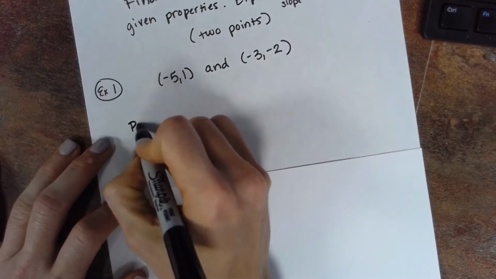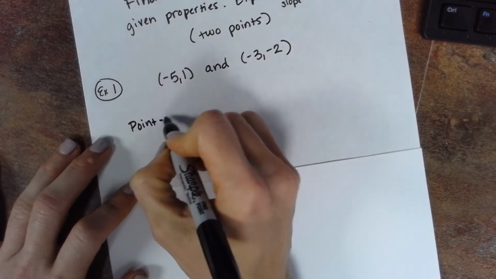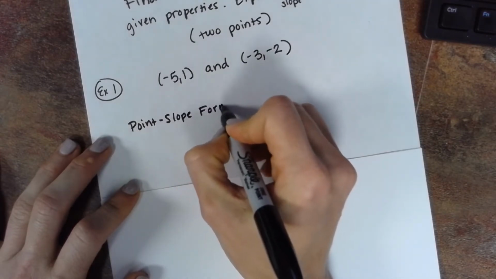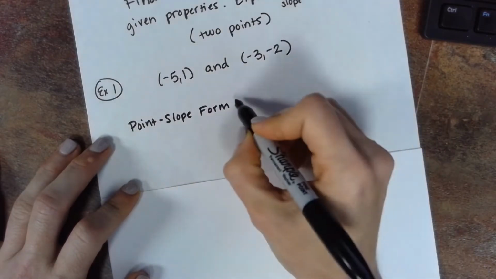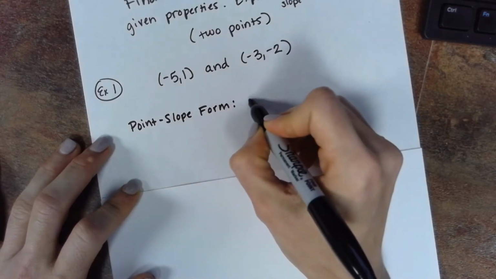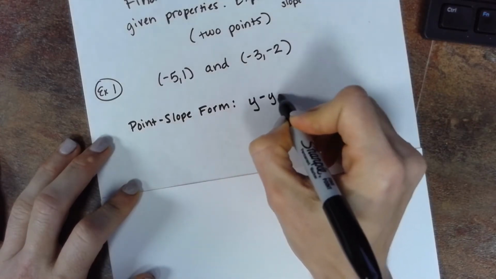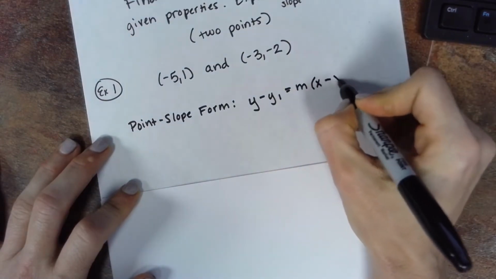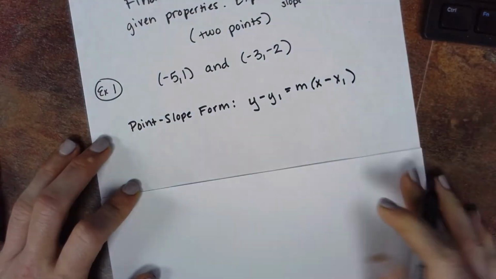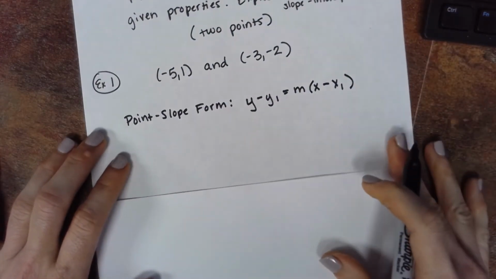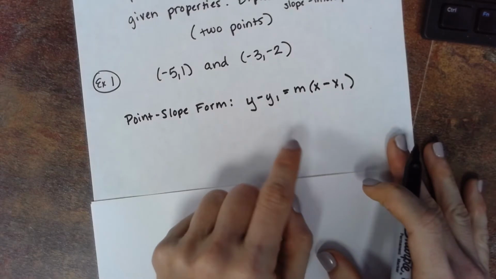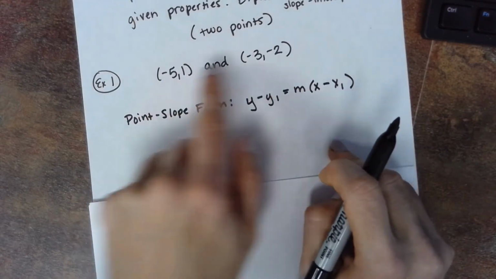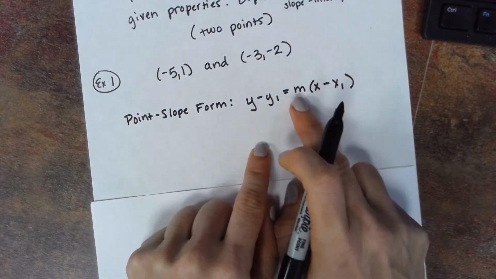So point slope form of an equation looks like this: y minus y1 equals m times x minus x1. And so how we typically use this equation is we need 1 point. So see, I have more than what I need. I have 2 points. And then 1 slope.